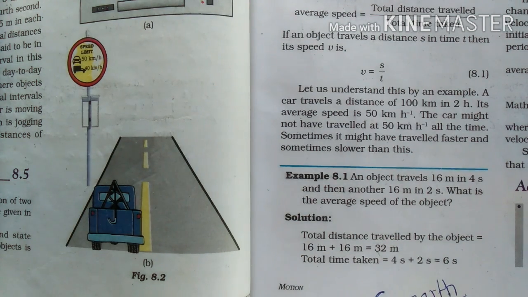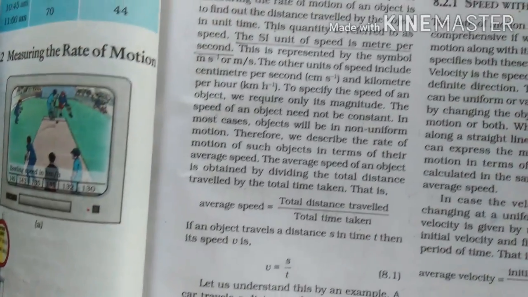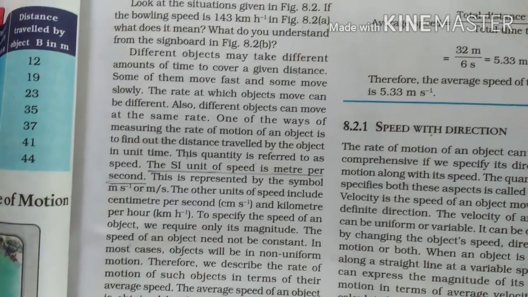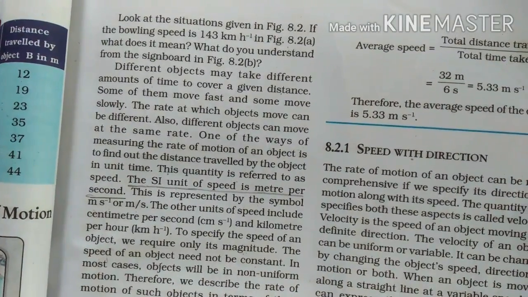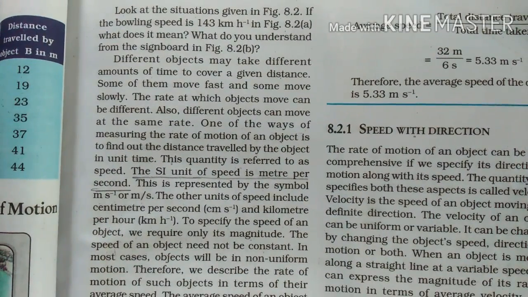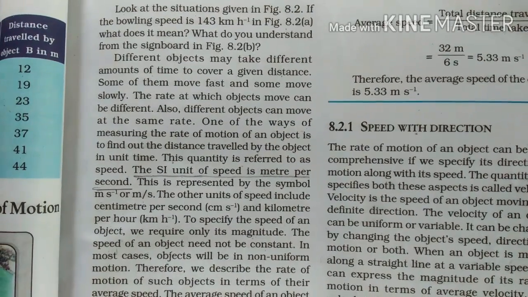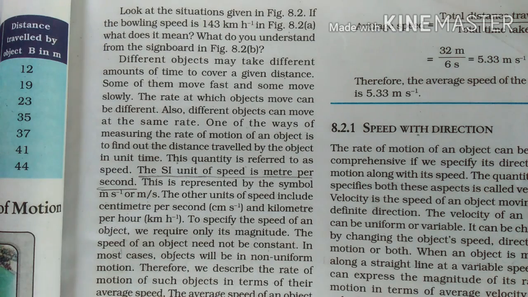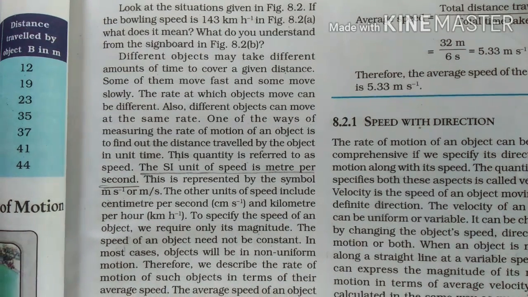You look here, when we see on the next side on the right hand, the answer has been given. You can check your answer. Now we will move towards the next point.